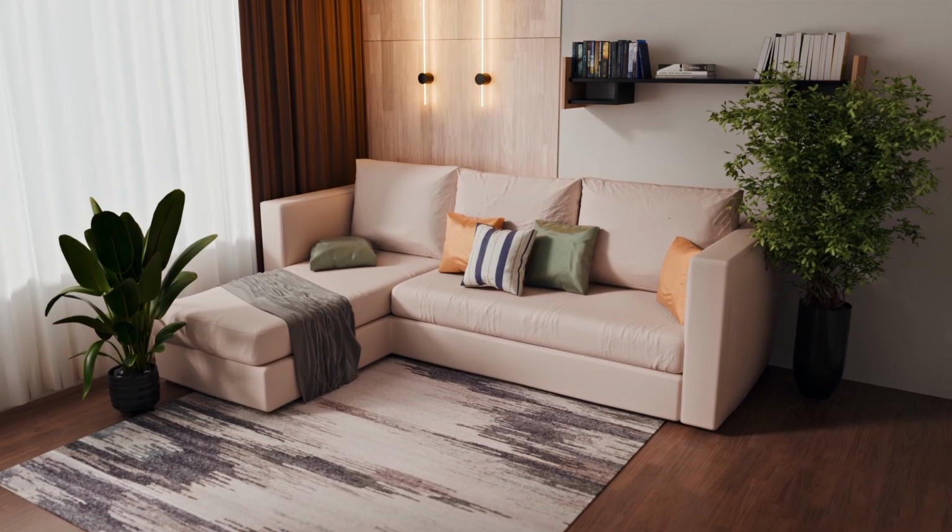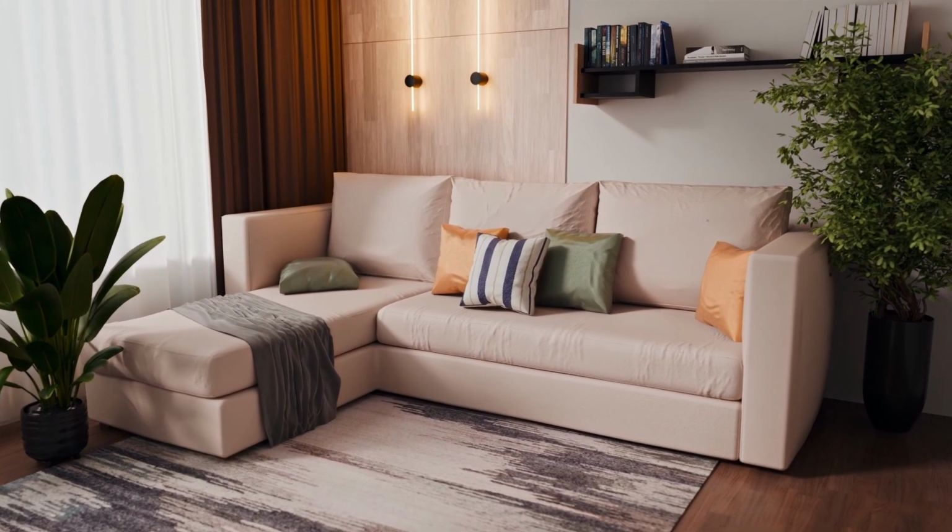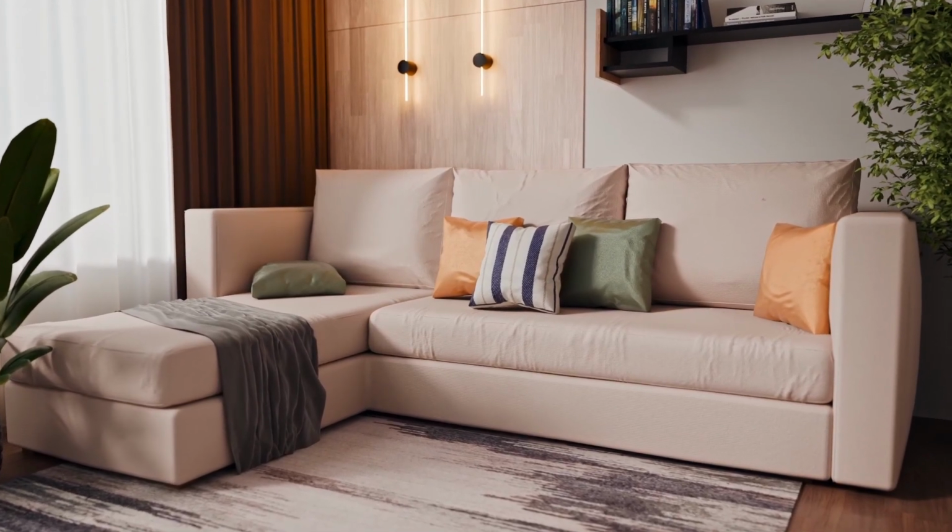Welcome to the second part of our interior series. In this tutorial, we are going to make an elegant couch on which you can watch your favorite movies.